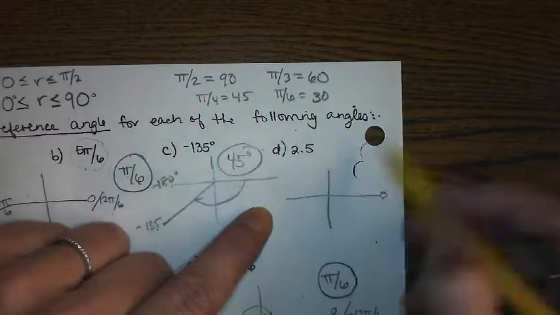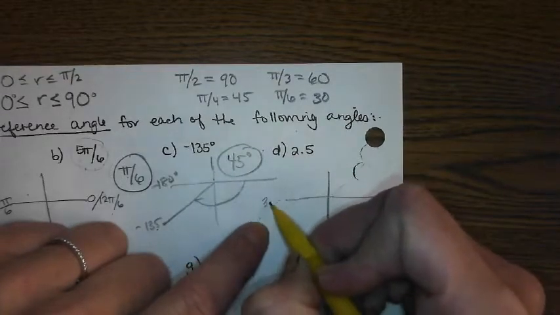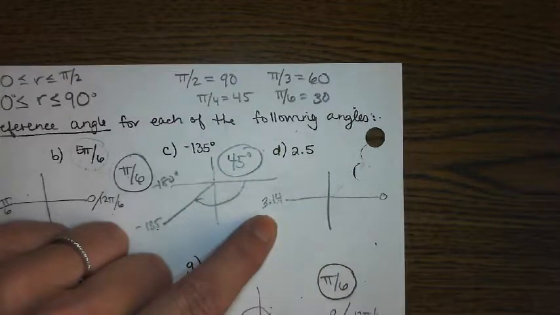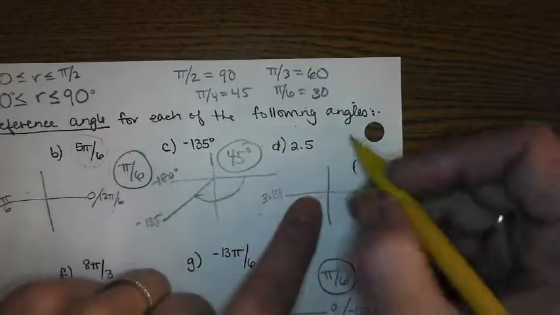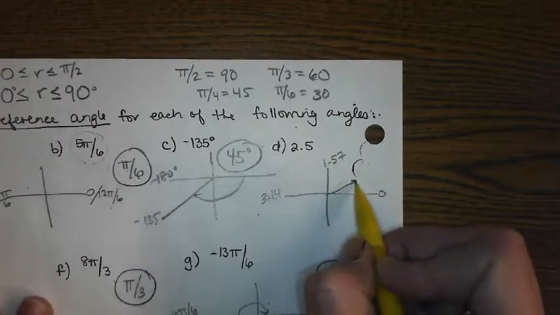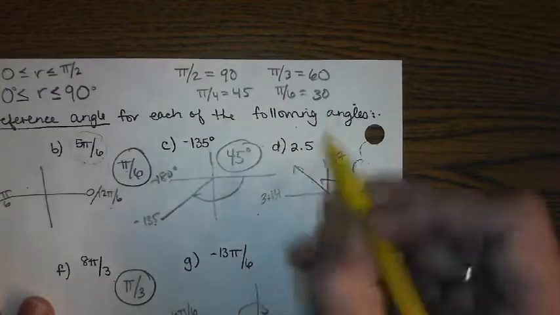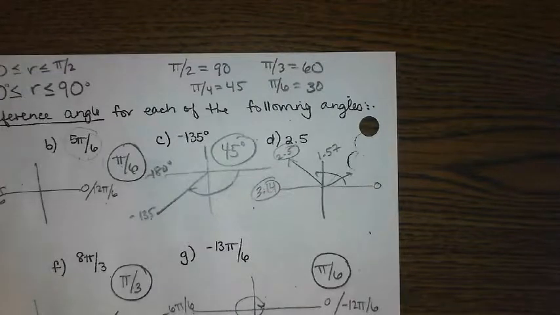Nope. 1 radian is over here somewhere. This is pi radians. Pi is 3.14-ish. Yes? Half of 3 is 1.5, so this is something like that. But where does 2.5 then fall? Which quadrant? Right, if I'm opening up my reference angle, it's going to land somewhere in there. That's going to be 2.5. So what's the difference between 2.5 and approximately 3.14? 0.64.